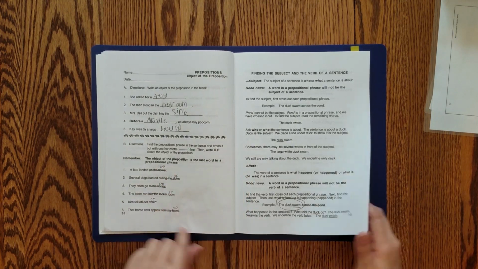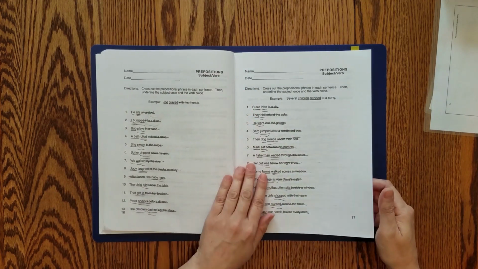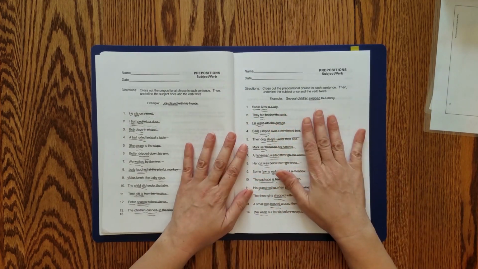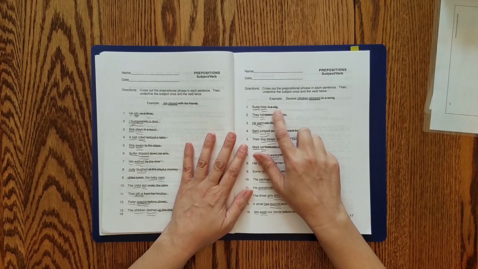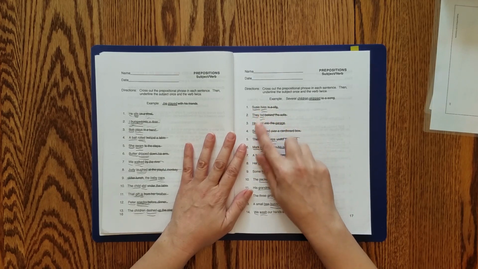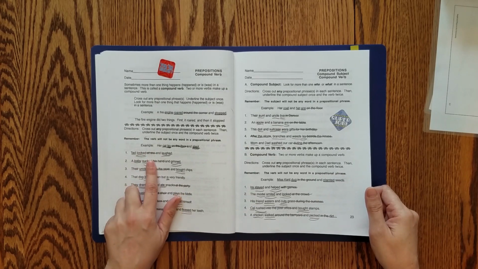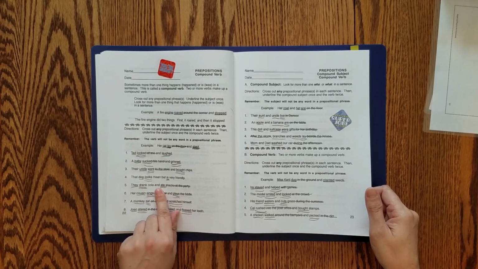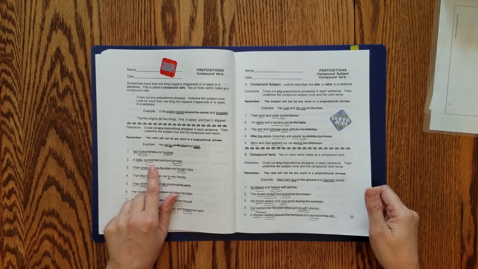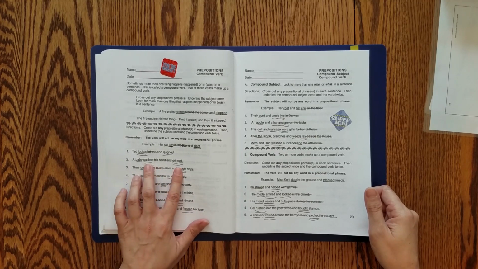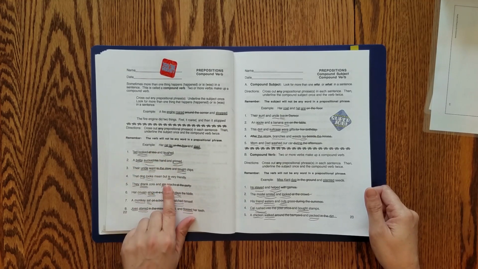So again, object of the preposition. Now we're looking at subject and verbs. Once they cross out the prepositional phrase, it becomes really obvious what the subject and the verb is. Then they start throwing a few more complicated sentences in here where your subject or your verb are separated by prepositional phrases.